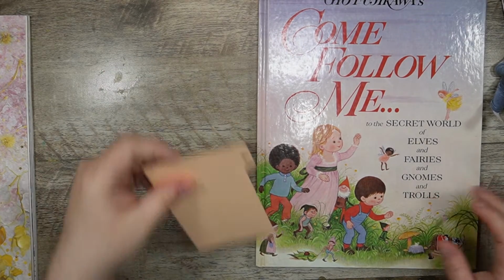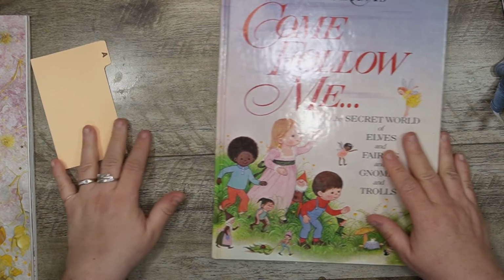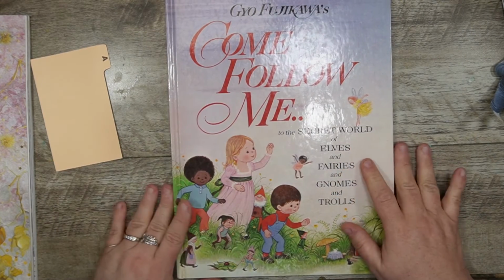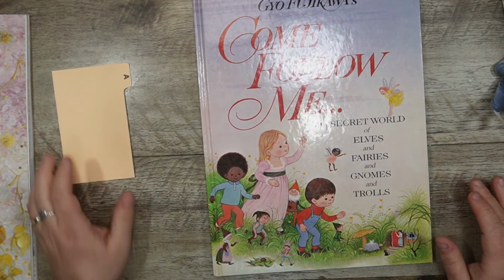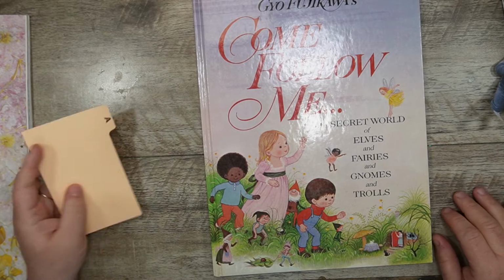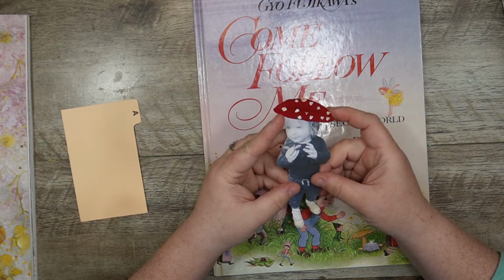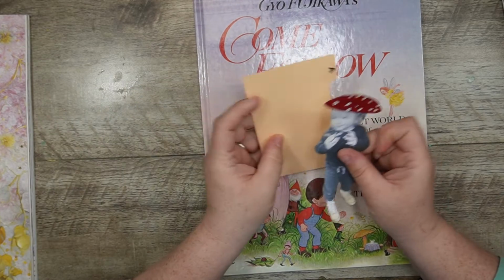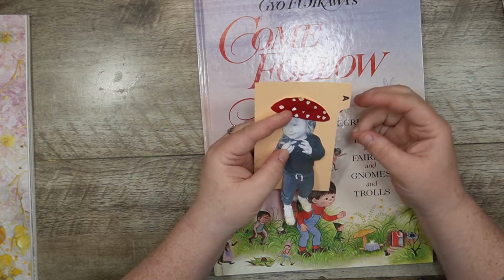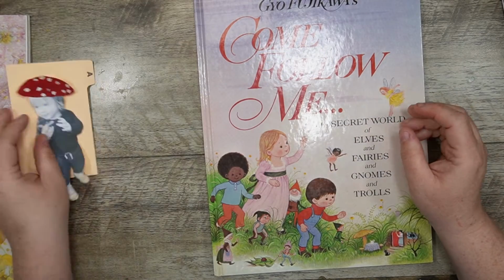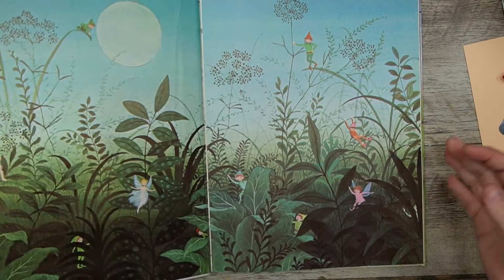So today I'm using an A tabbed index card, a divider card, and I'm going to go with something from this lovely book from Gyo Fujikawa, Come Follow Me, to the Secret World of Elves and Fairies and Gnomes and Trolls. I want to use this little paper doll that I made of my son a long time ago. He's got some little maple seeds in his hand here, and I turned him into a little mushroom kid, and his name starts with A, so I thought I would use that little paper doll of him.